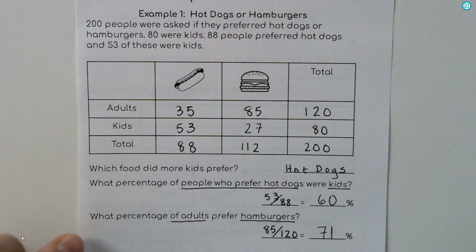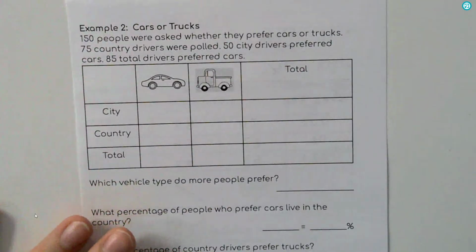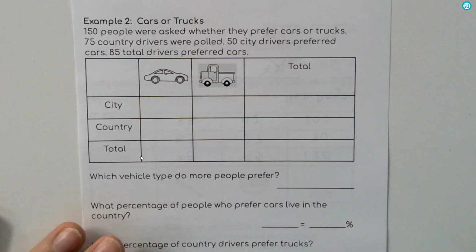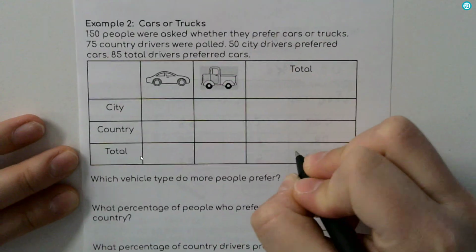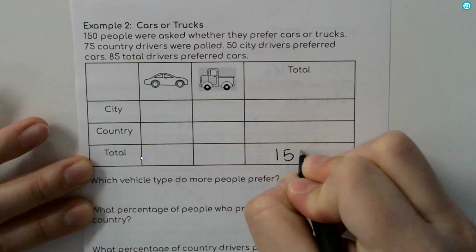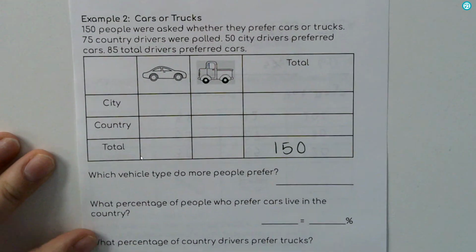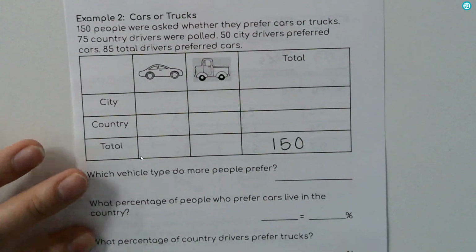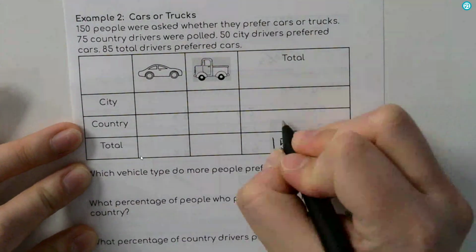Okay. We got one more on the back, and then we'll have the rest of class to work on our assignment. On the back, it says cars or trucks. 150 people were asked whether they prefer cars or trucks. So that is our grand total is 150. "75 country drivers were polled," so 75 of people who live in the country. So total of country is 75.